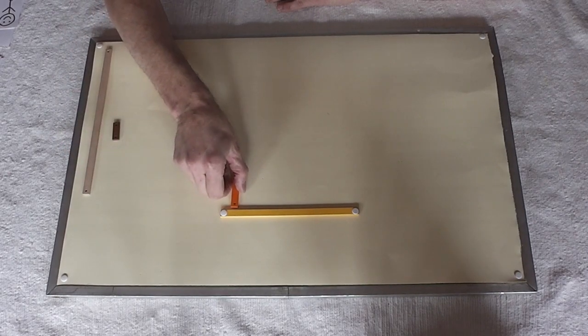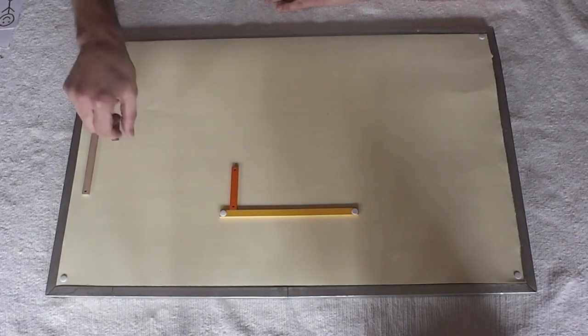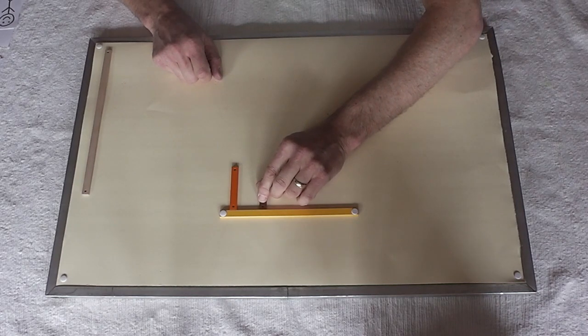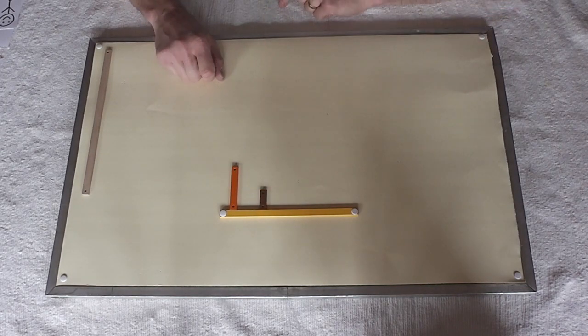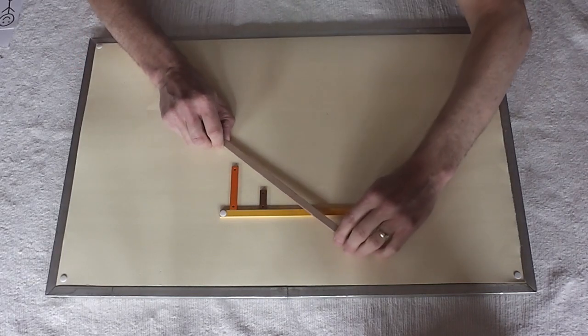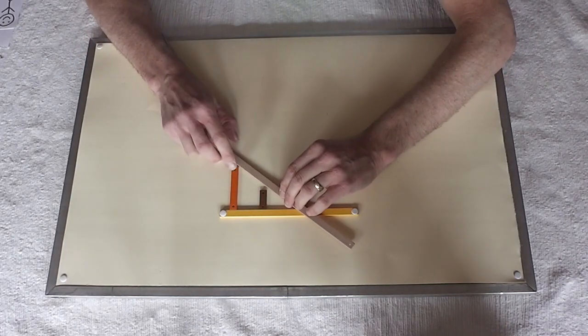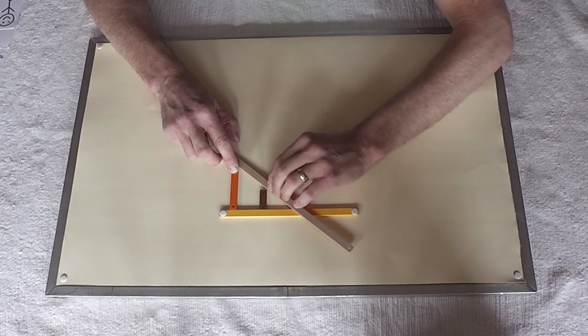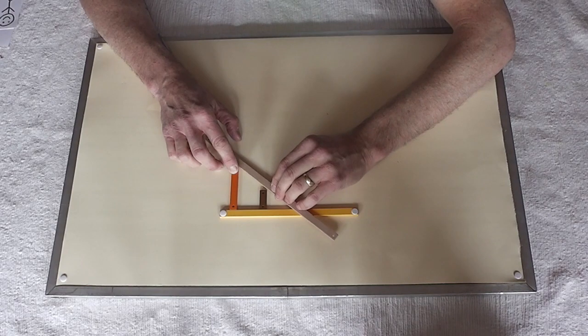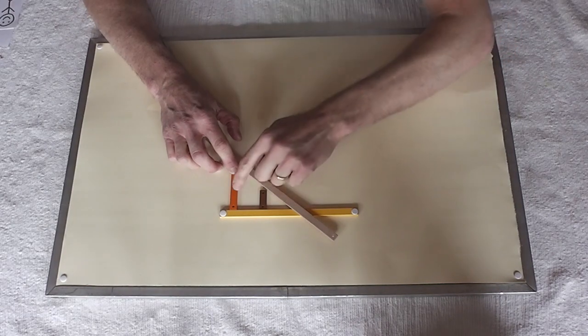So what I'm going to do is take these two sticks from the geometric stick box and place them on top. And now I'm going to place another line. I'm going to use the orange and the brown to define how I place that stick, okay?